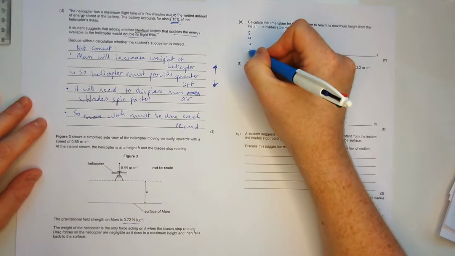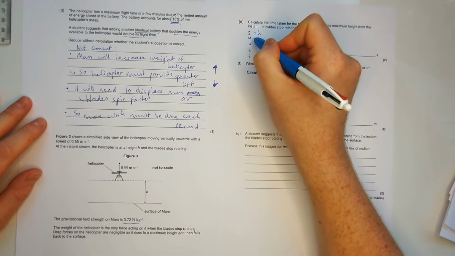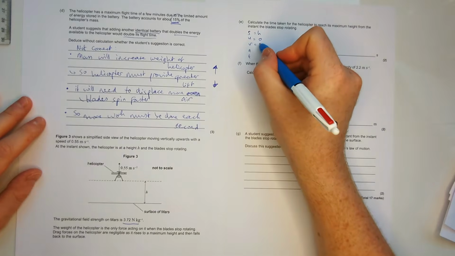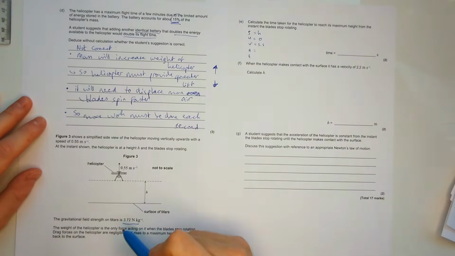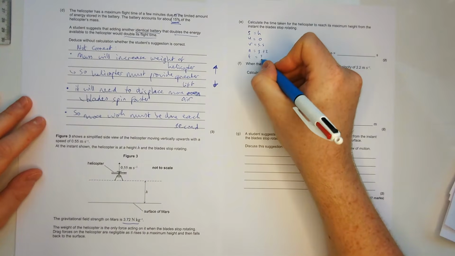So in each of these equations, we are trying to work out the s this time, which is h. Its initial velocity is 0 because it's taken off from the surface. Its final velocity is 0.55. Acceleration due to gravity is the same thing as gravitational field strength, so 3.72, and we're trying to find the height.